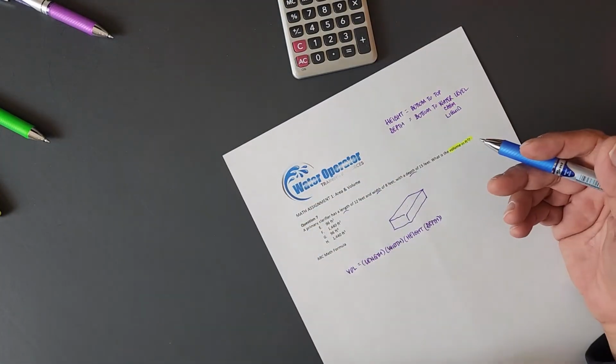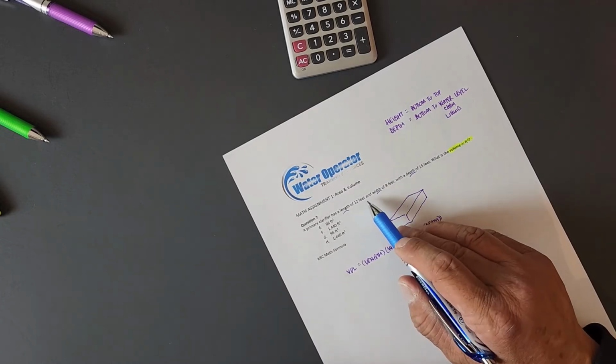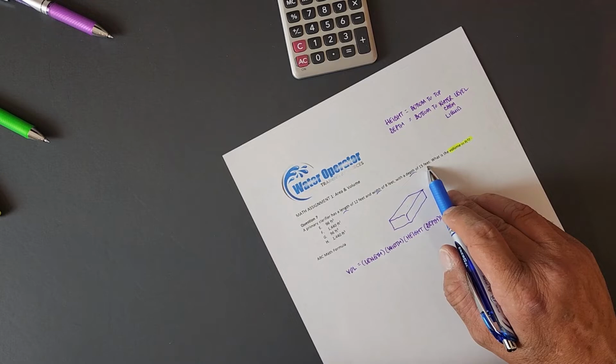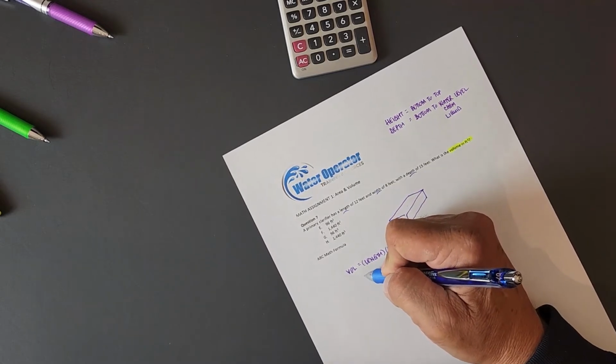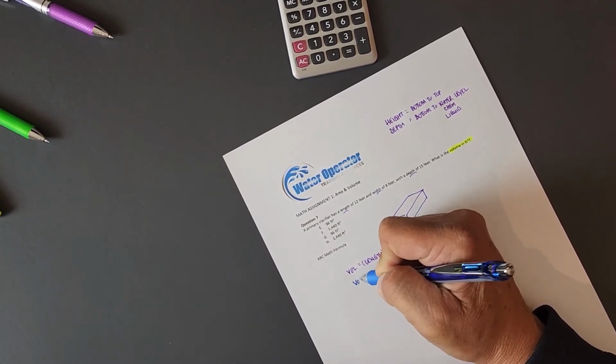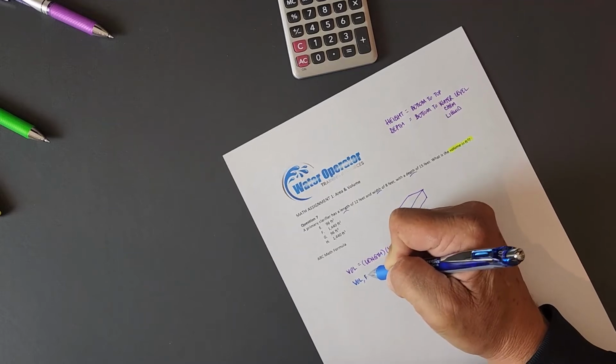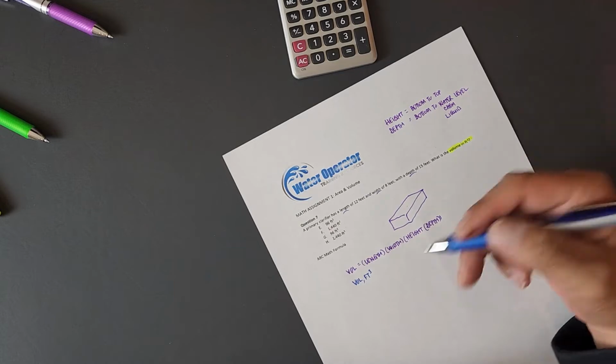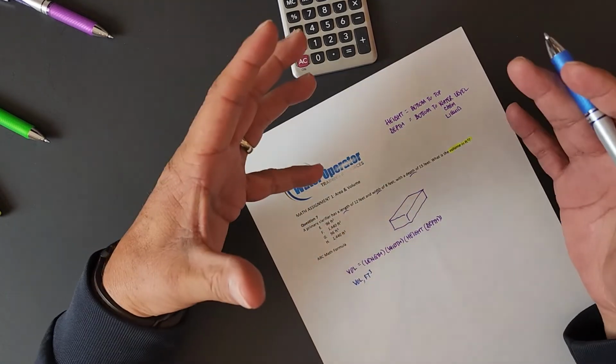Now let's add our units of measure. Our units of measure are in feet. The width is in feet. The depth is in feet. So our volume is going to be in cubic feet. Remember, cubic feet is volume.